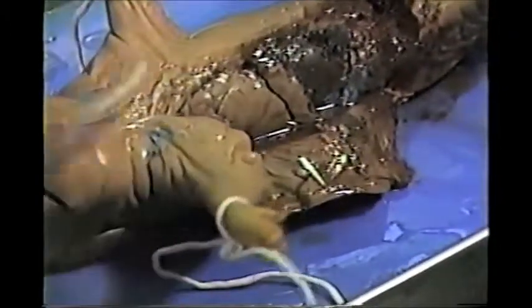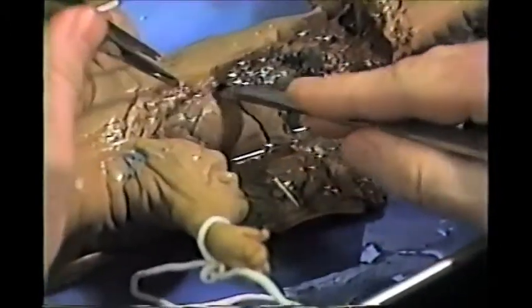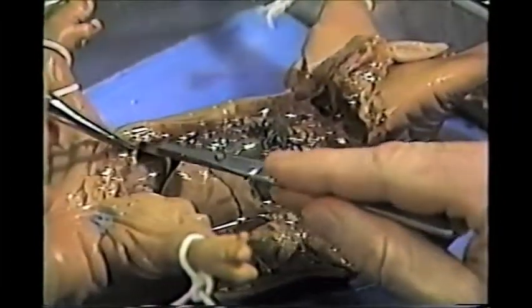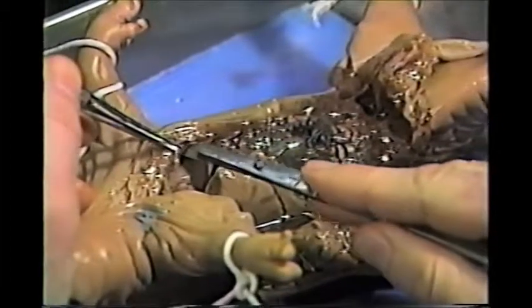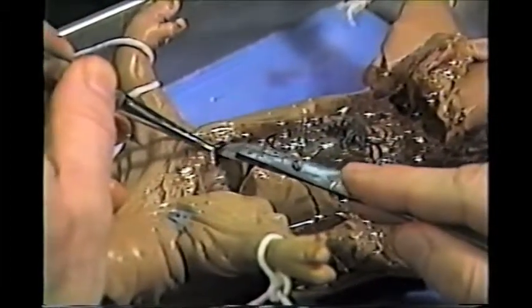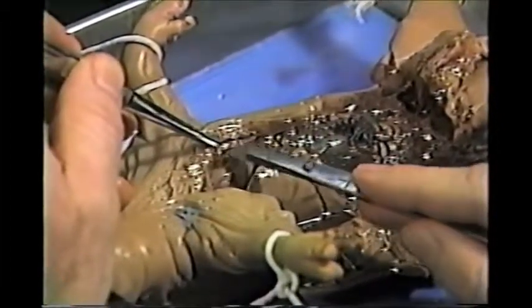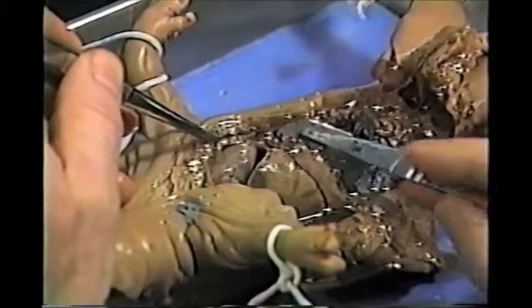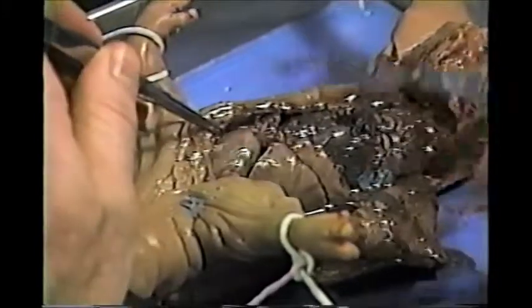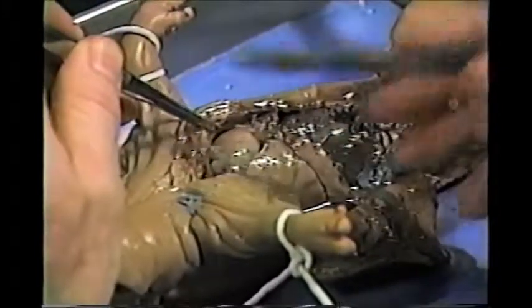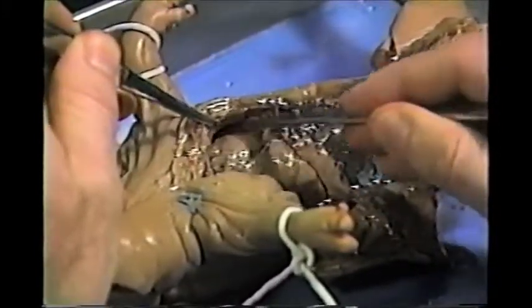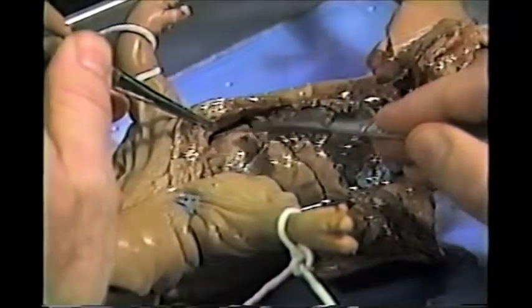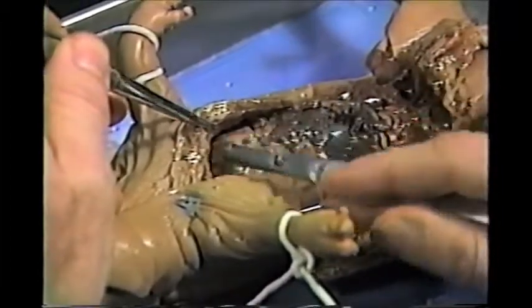Now you're going to lift this side, and you're going to find that there's something attached to the underside. That is the pericardial sac, the sac around the heart that's attached to the underside of the sternum. I'm going to cut that, and later on in the course, when we talk about the heart and the pericardial sac, you'll see what the function of that is. Basically, it's to stabilize the heart.